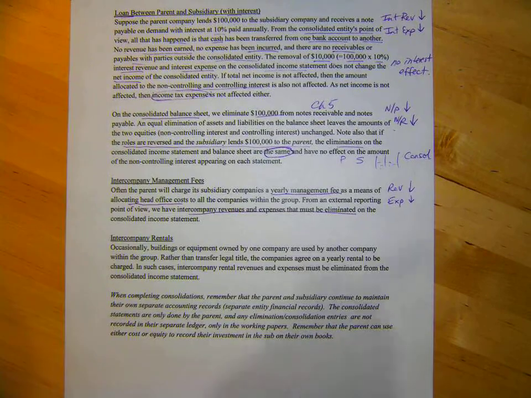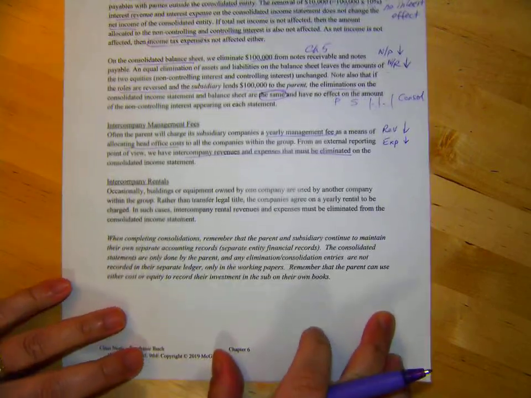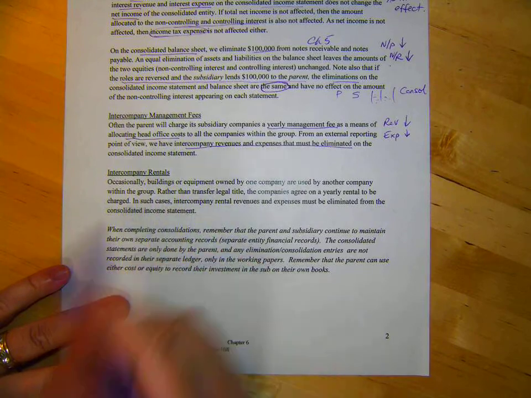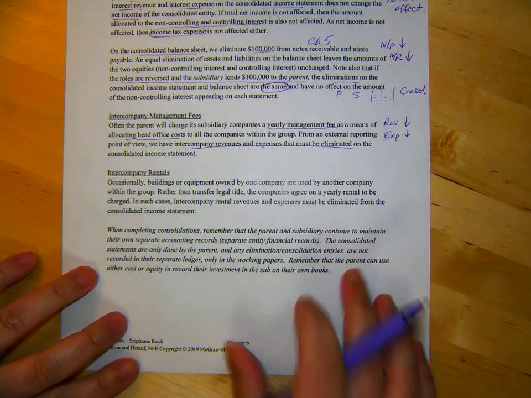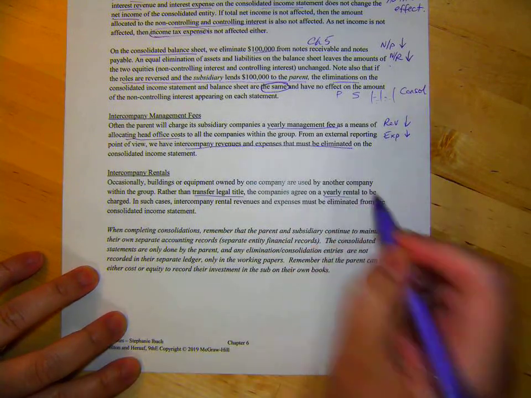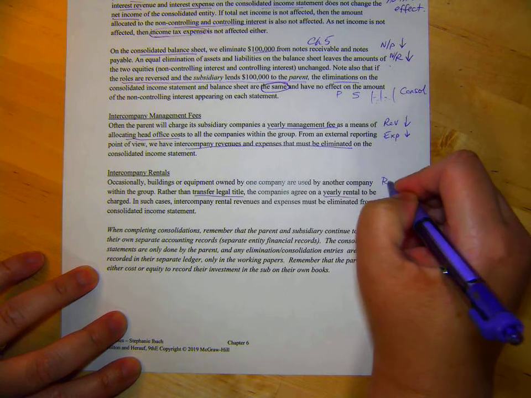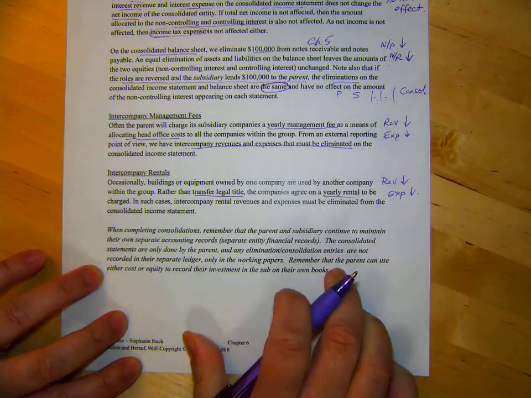I just want you to get the whole consolidation idea down first. Okay, intercompany rentals. Often a parent and sub will rent each other buildings, equipment, that kind of stuff. Rather than transfer legal title, they just go on a yearly rental charge. So again, we're going to have to take revenues and expenses down.